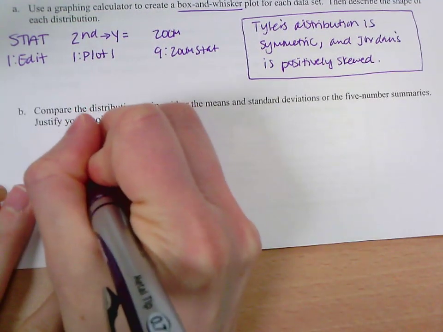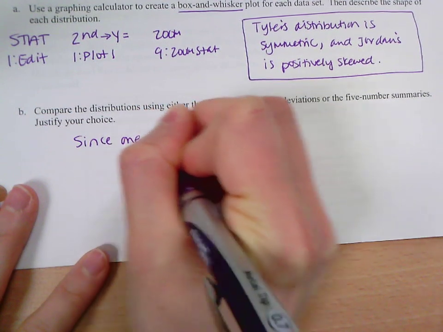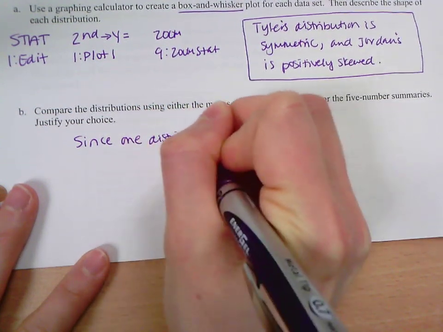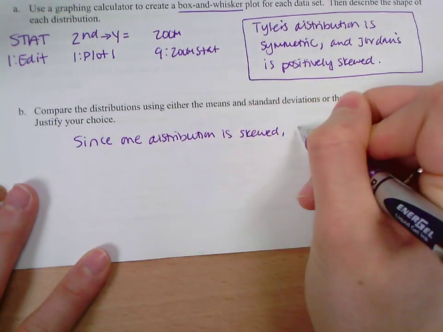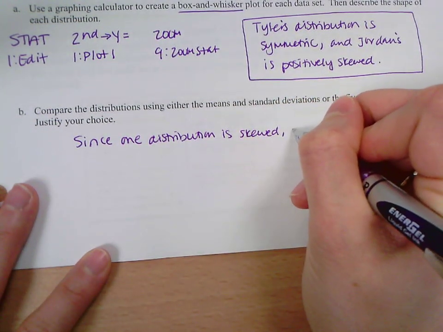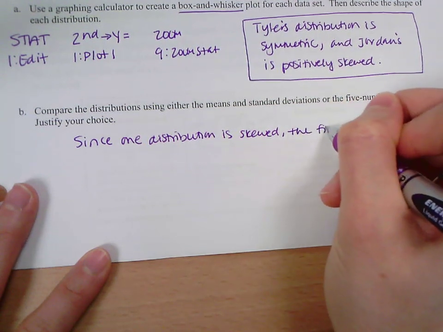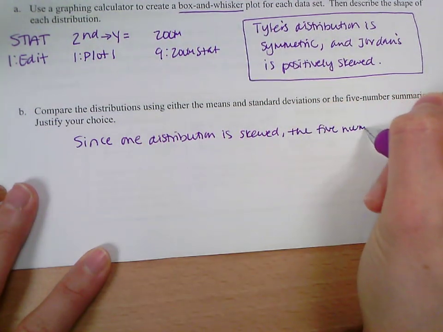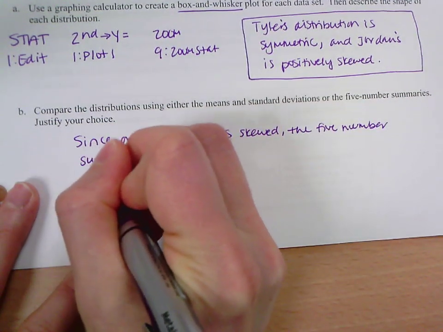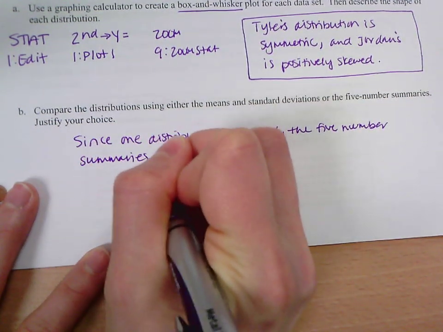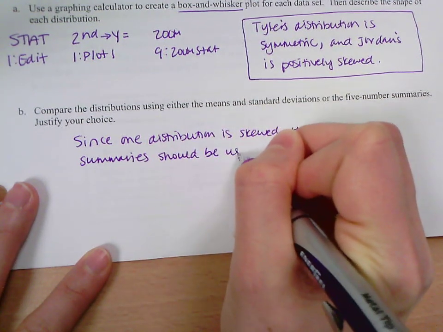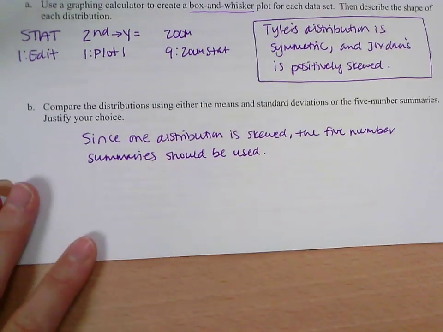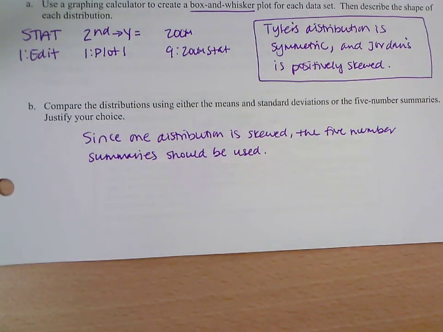So I'll put here since one distribution is skewed, the 5-number summaries should be used. And now we actually need to find those 5-number summaries for both sets of data.